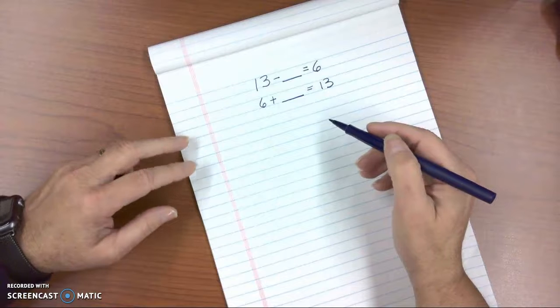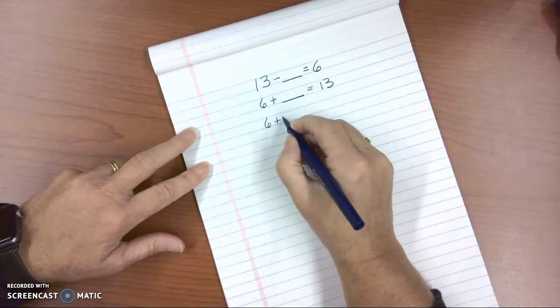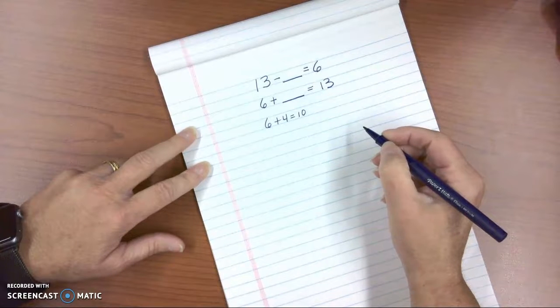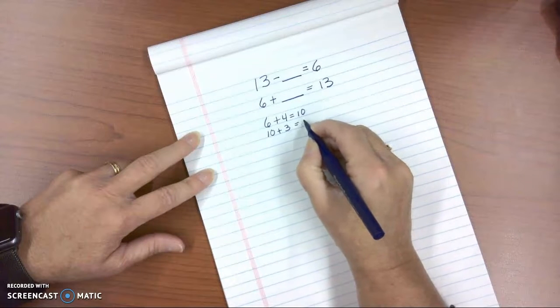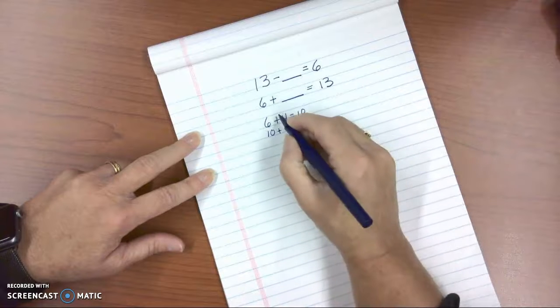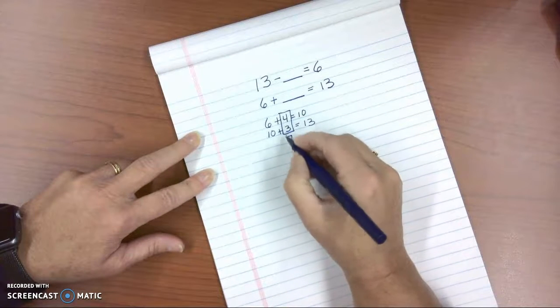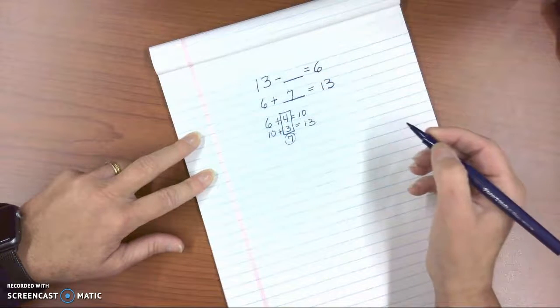So I am going to make 10. I know that 6 plus 4 equals 10. And then I know that 10 plus 3 equals 13. So the missing part here is 7, because 4 plus 3 equals 7. That's one way to know.